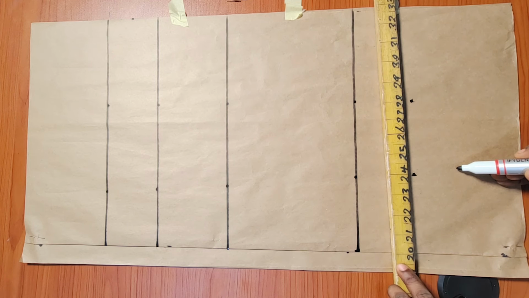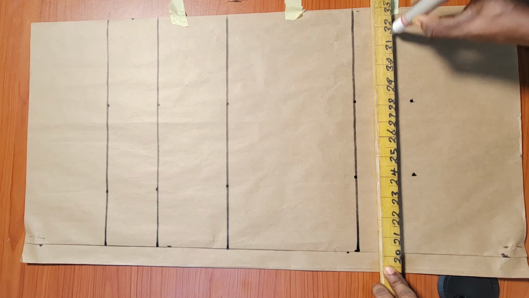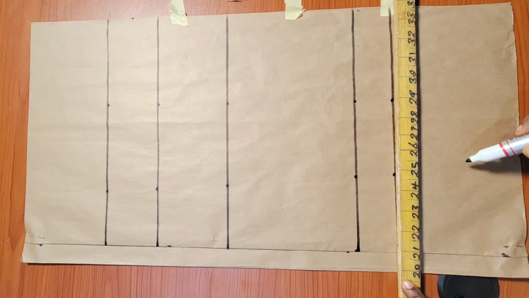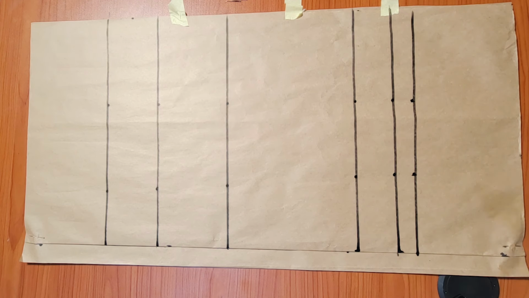All I'm doing is just connecting the points. Once I am done with this, the next thing is you just label it so I don't get confused.